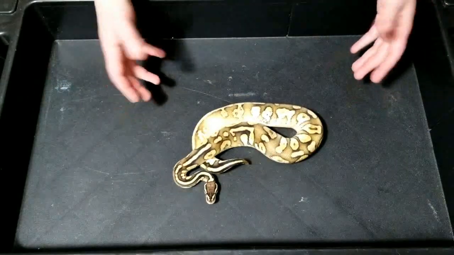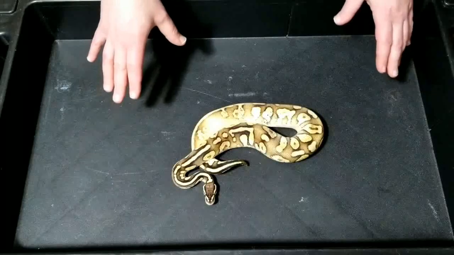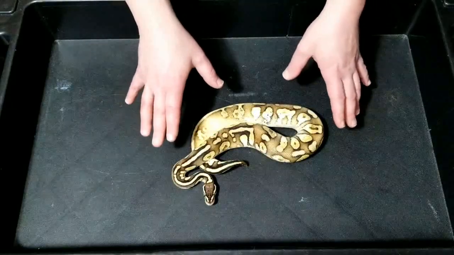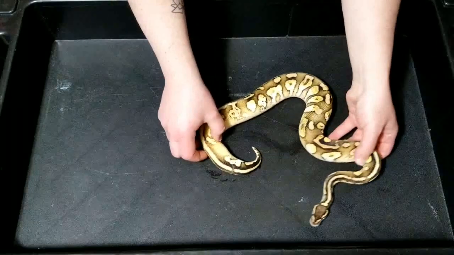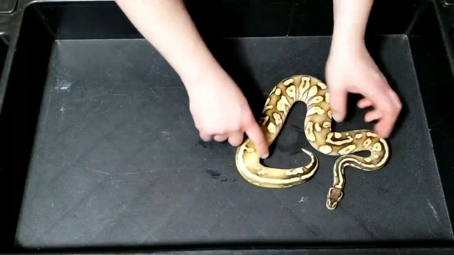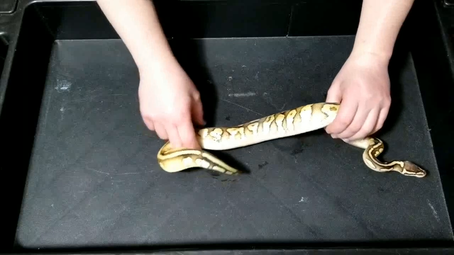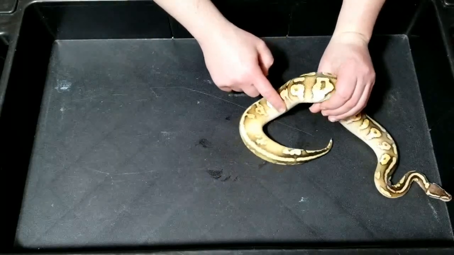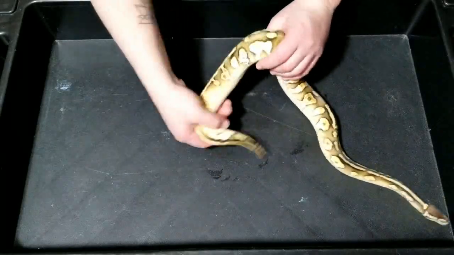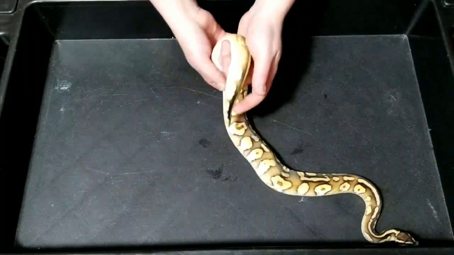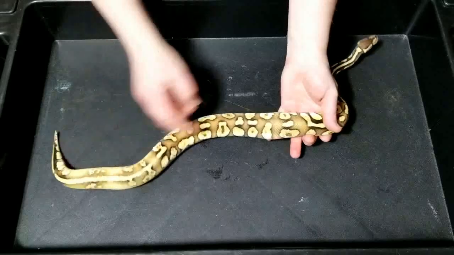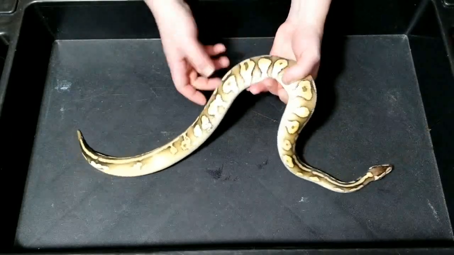Alright, as you guys can see, the Calico gene is in full effect here. This is a Pastel Mocha Calico. So as you can already see, the white along the sides distorts the pattern all the way down around the edge. Actually gives this window or ringer effect here. And it's like that on both sides. And you see how high the white is?